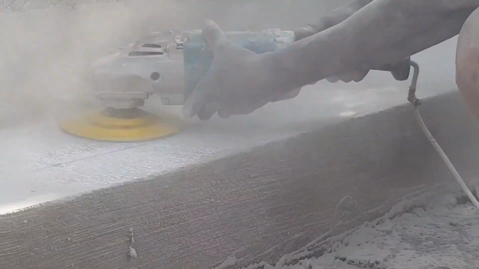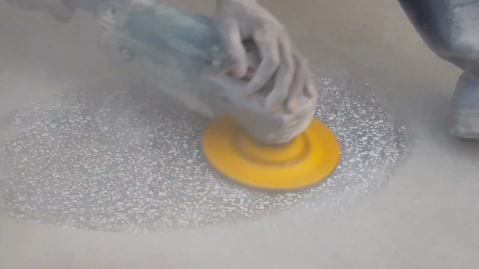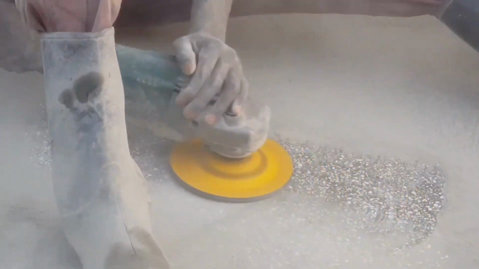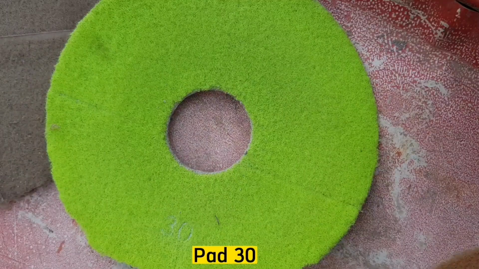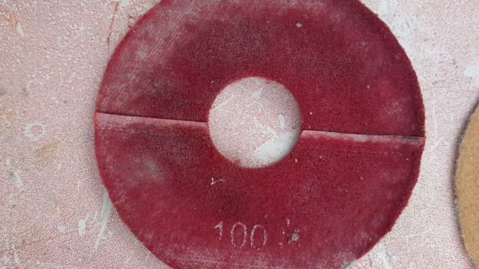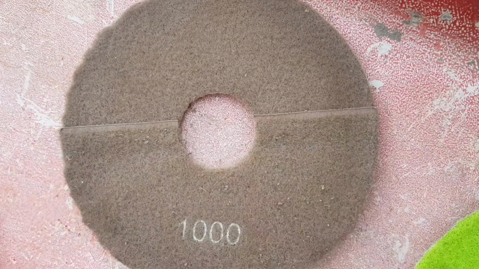We stop at this stage when grinding for staircases in very busy places and access ramps because we don't want people to fall due to a smooth sliding terrazzo floor. Clean with water to remove dust before proceeding to the next phases. During the grinding process, we use a diamond wheel and a range of pads, including pad 30 as it's written here, pad 50, pad 100, pad 200, pad 300, 1000, among others.